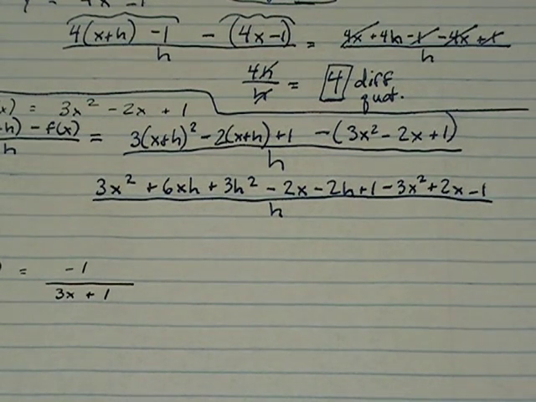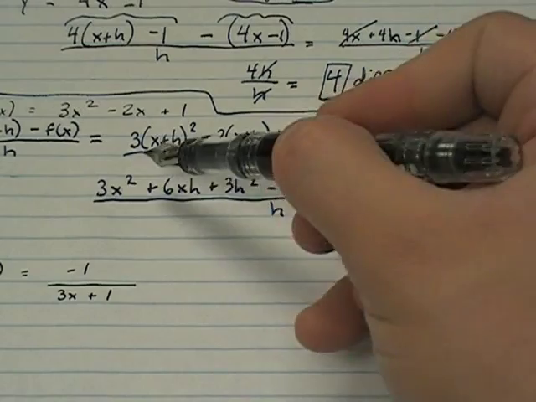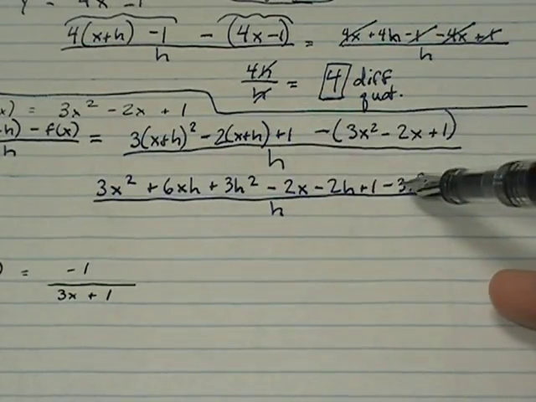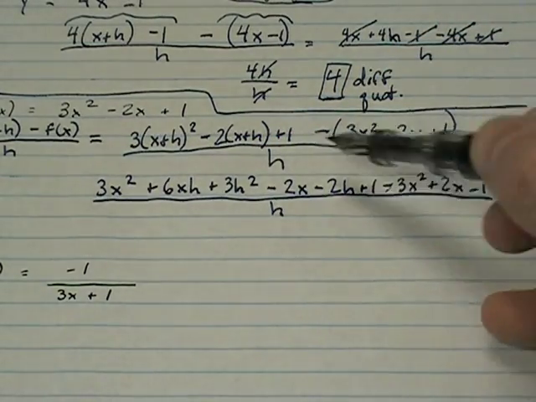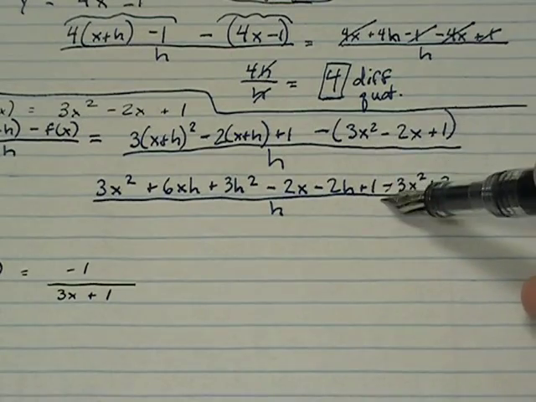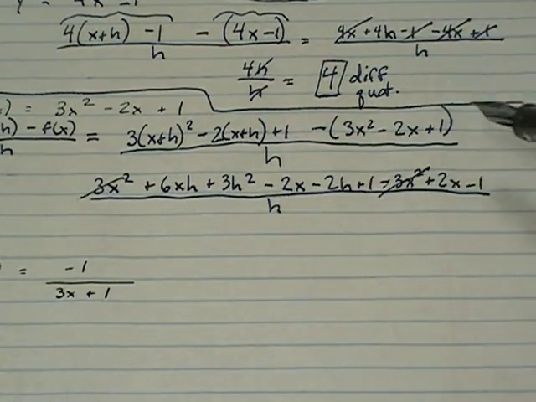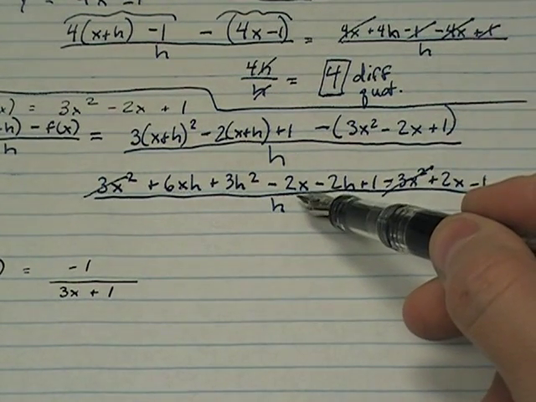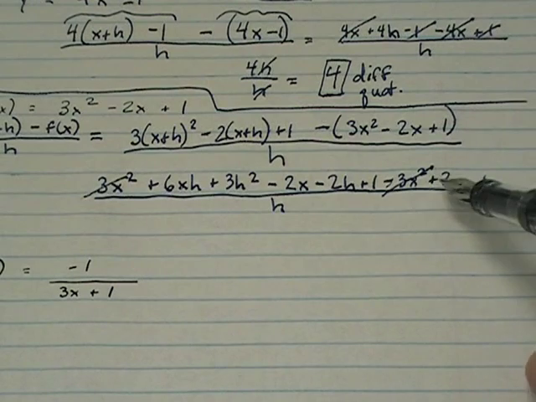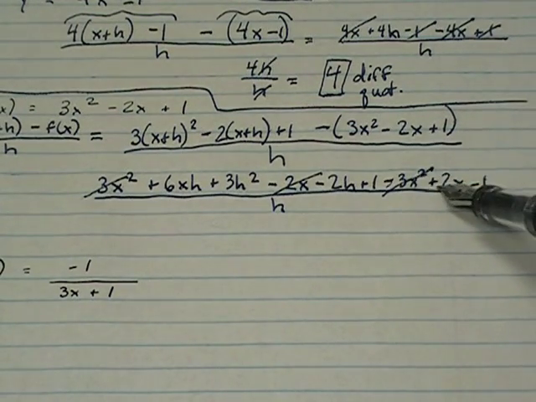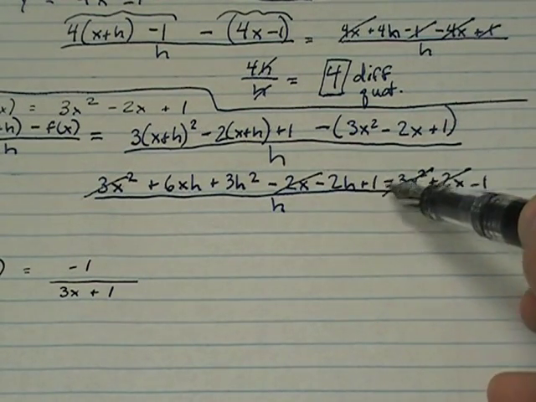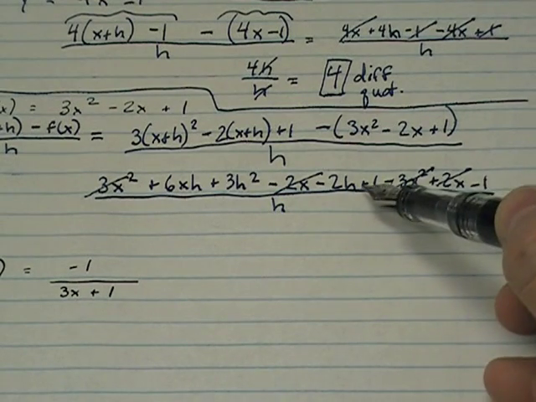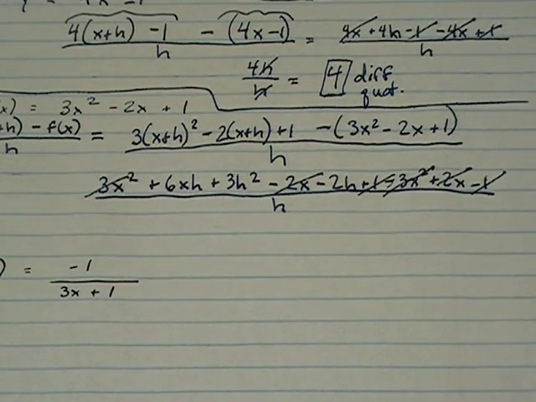Now, what's going to happen? Well, 3x squared here and 3x squared here, and they're opposite signs. This one's positive, this one's negative. What's going to happen? Those are going to cancel. 3x squared minus 3x squared is 0. Here I have negative 2x, and I have positive 2x, and those are going to cancel. Here I have positive 1, and I have negative 1, and those are going to cancel.